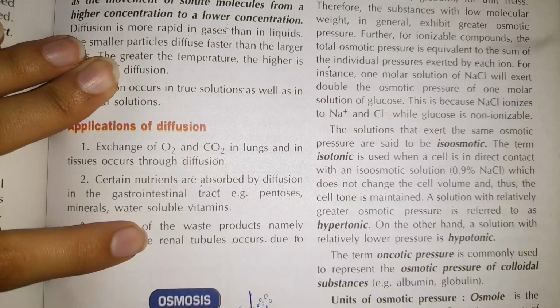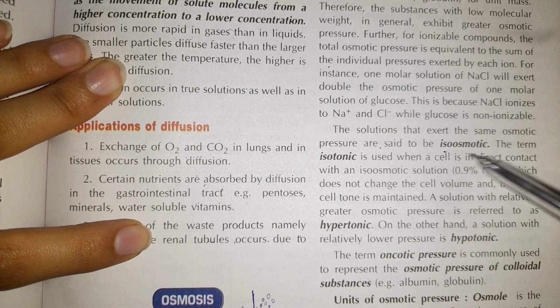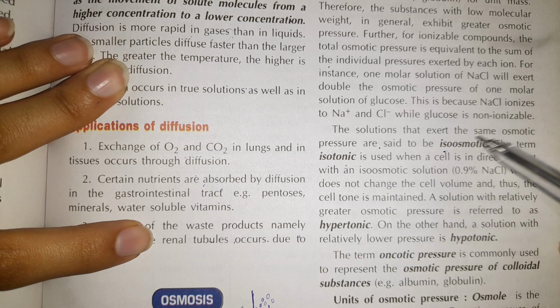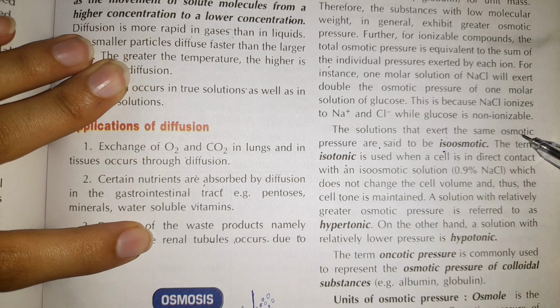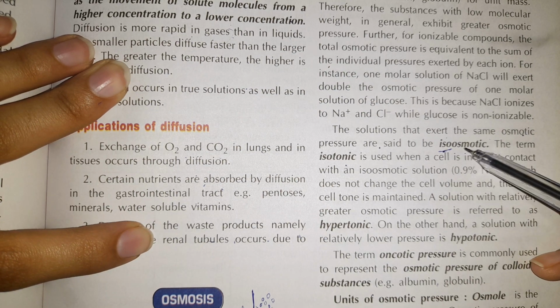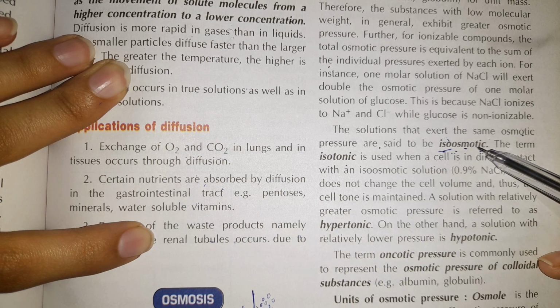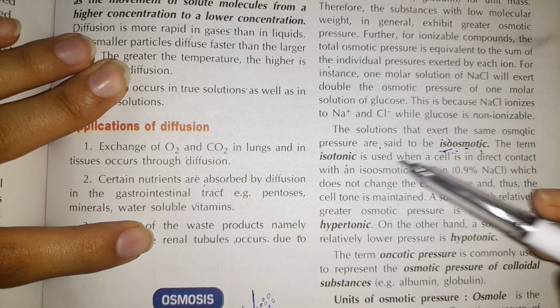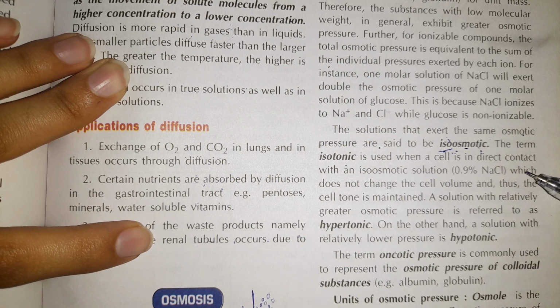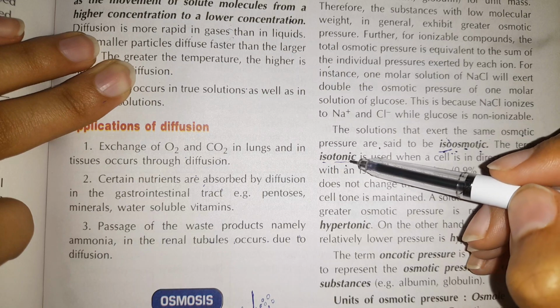Now, two other words that you need to know are isoosmotic and isotonic. Solutions having the same osmotic pressure are known as isoosmotic. Iso means same, so same osmotic pressure in different solutions, they are said to be isoosmotic. And isotonic is said to be a state. So iso means same and tonic means tonicity.